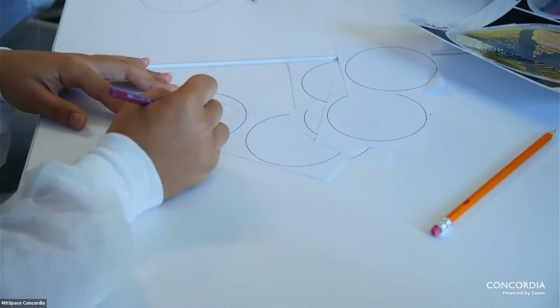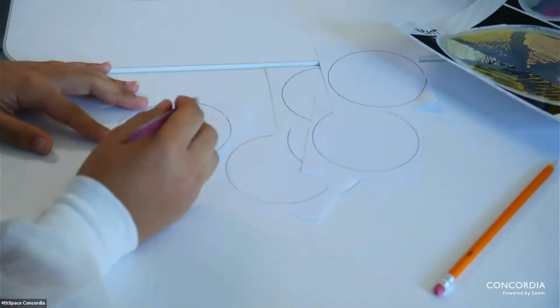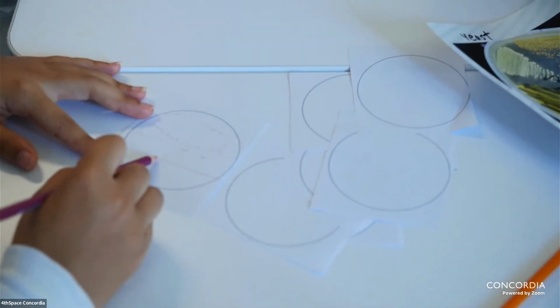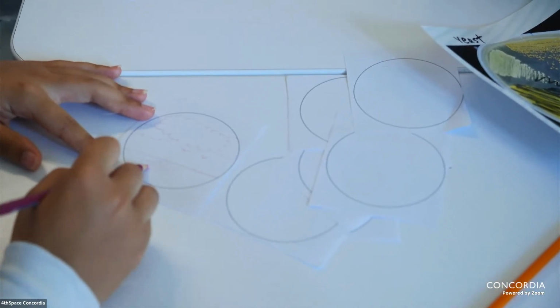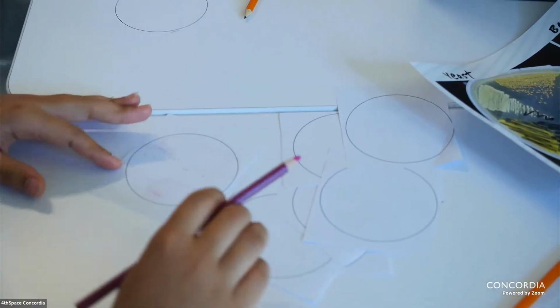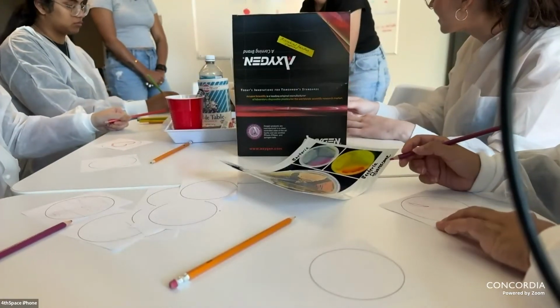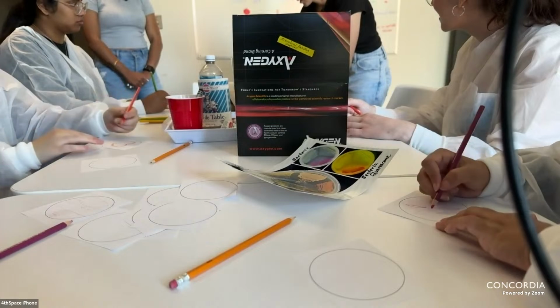We did this activity last year with the CGEP students, and here are some examples of the plates that they made. We will take photos of the plates and send them to you in your email.